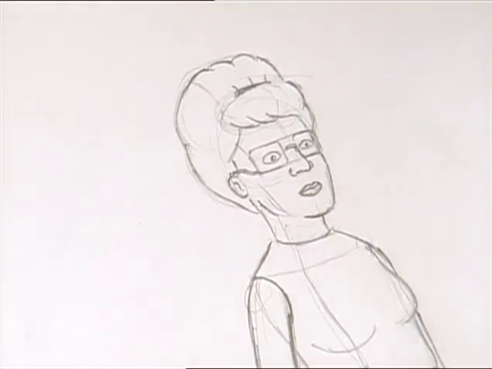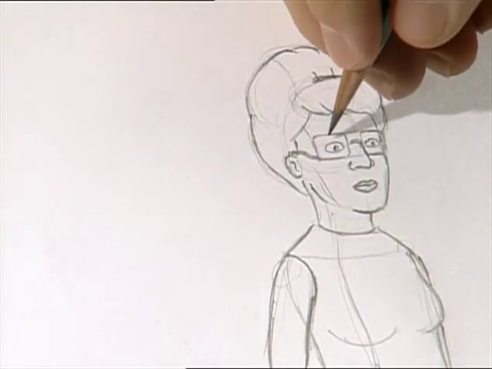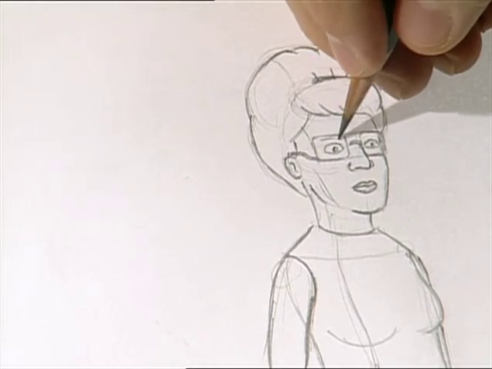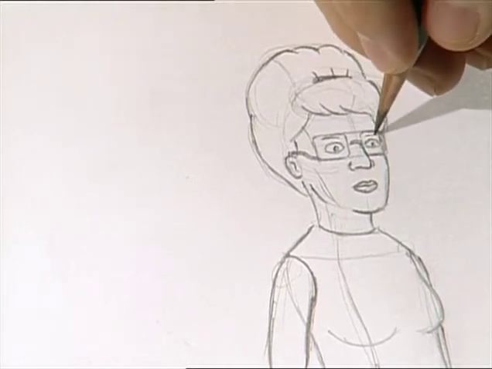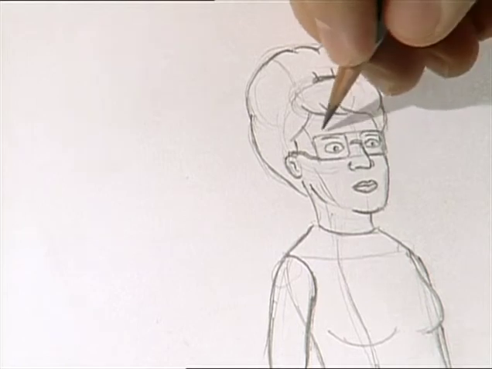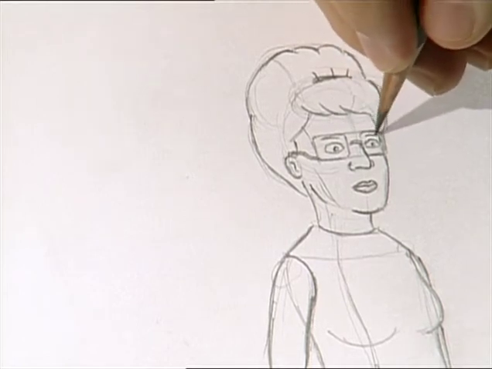And then in her neutral pose, Peggy's eyebrows are actually inside of her glasses. Sometimes if she's surprised or angry or what have you, her eyebrows will actually move above her glasses.